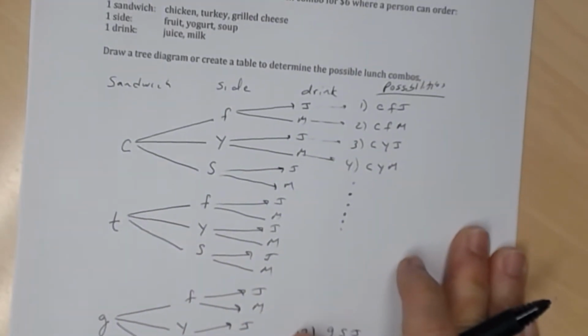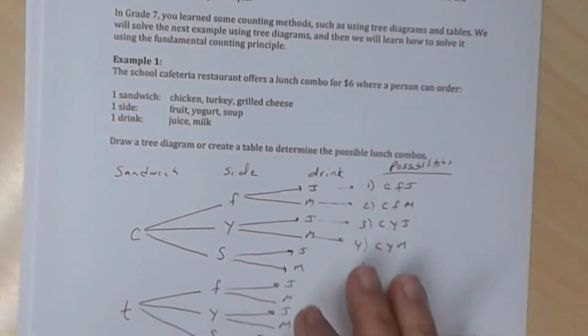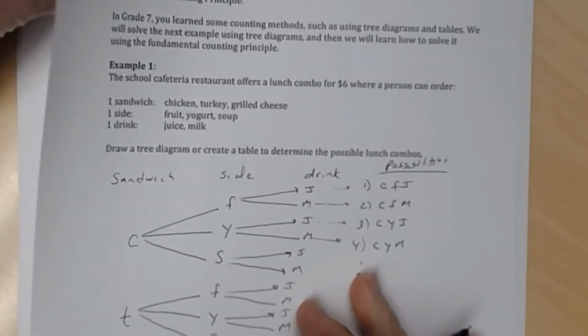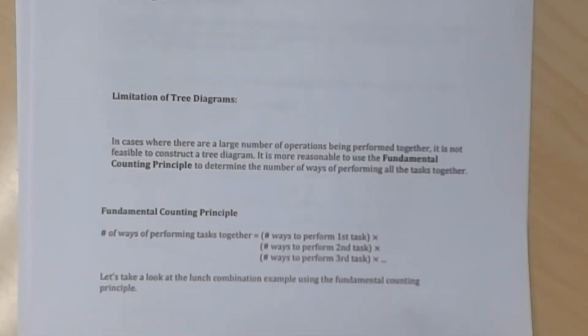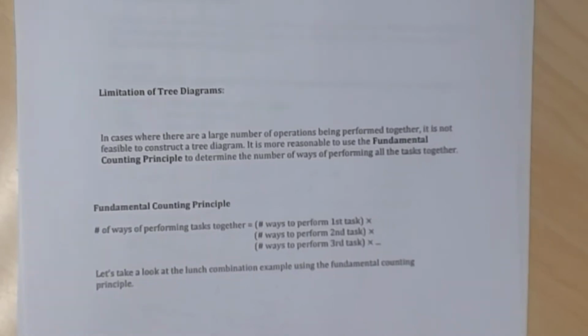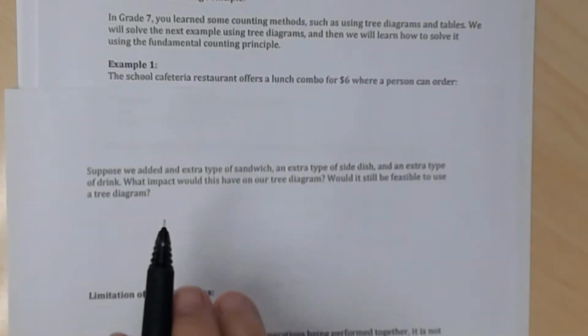All right, let's look at the next example. Example 2. Actually, this is still the first example. Look at what it says.